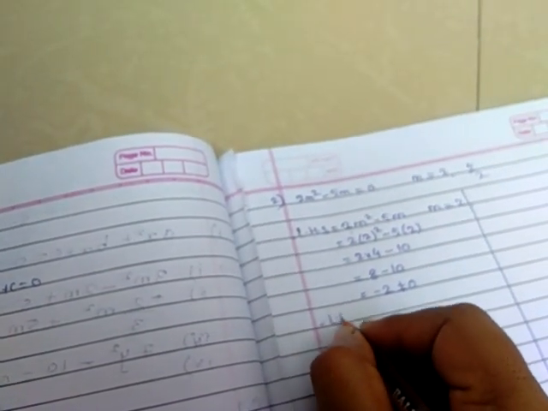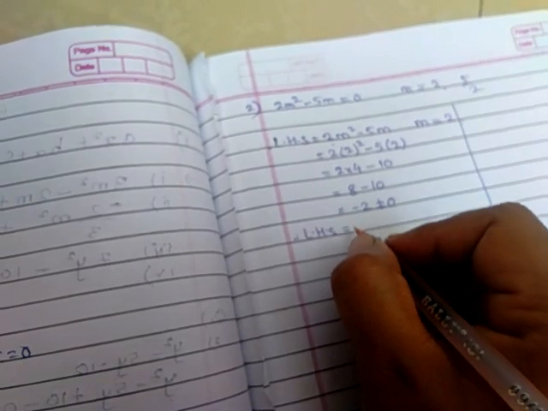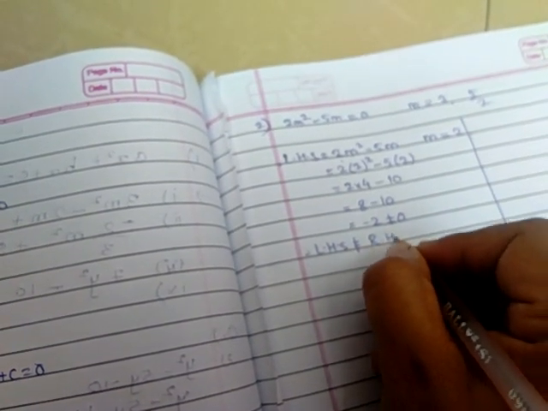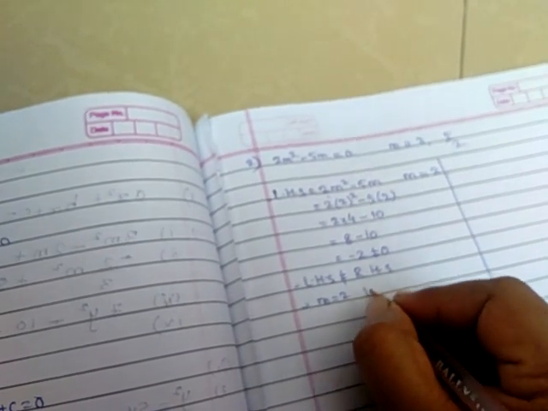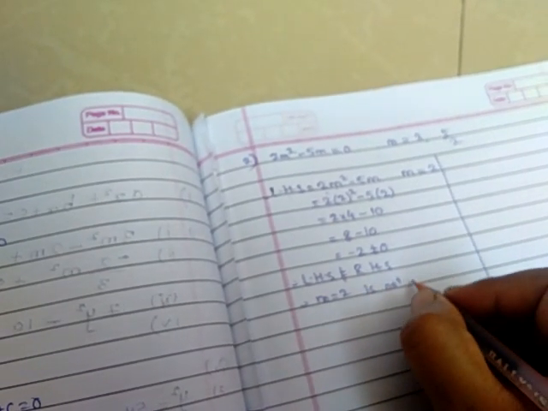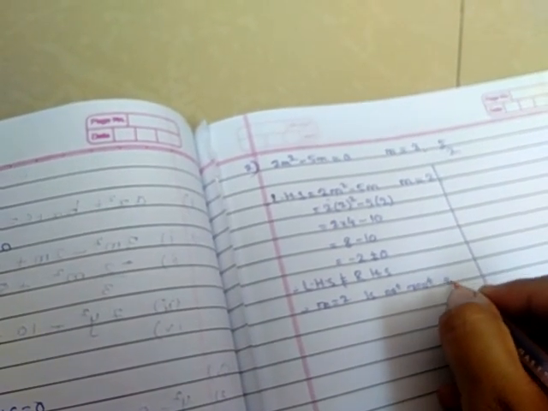So we write LHS not equal to RHS. Therefore m equals 2 is not a root of the given equation.